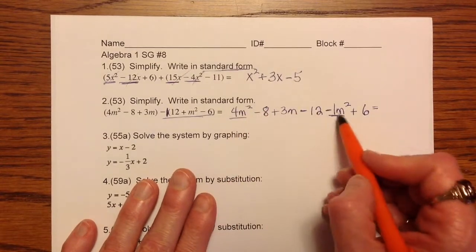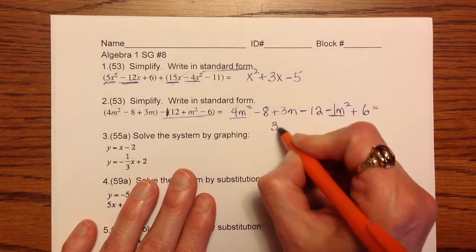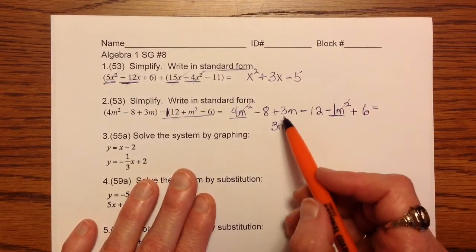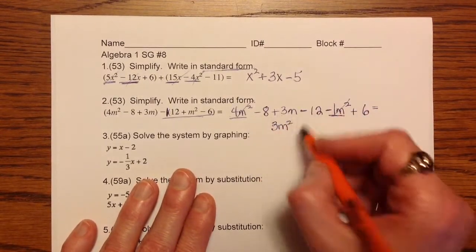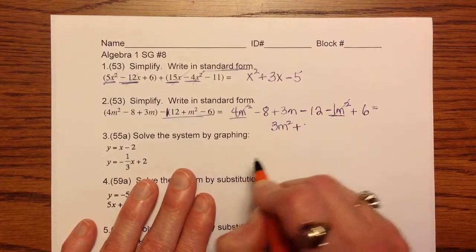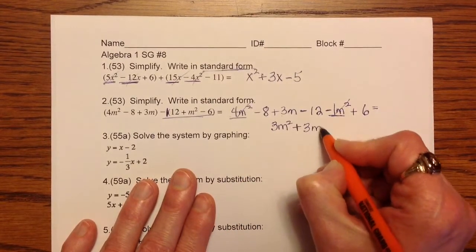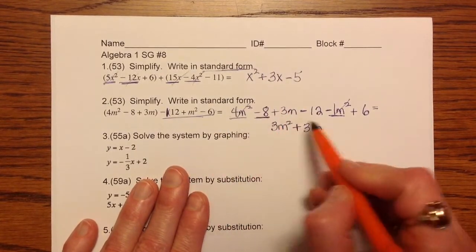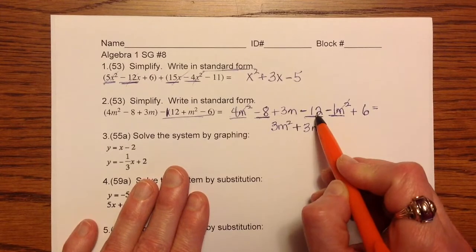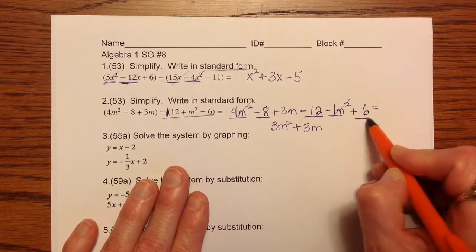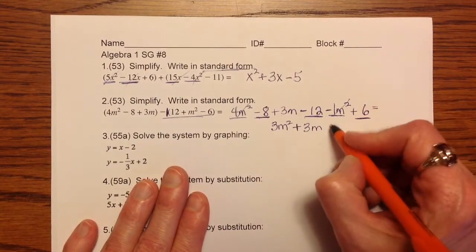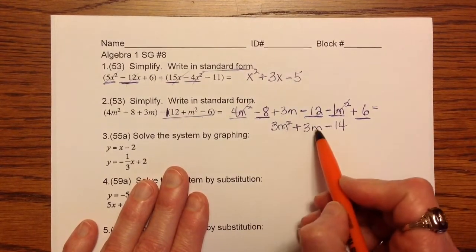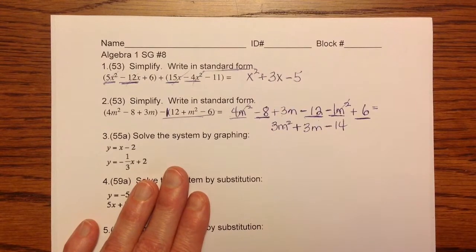4m squared minus 1m squared. Almost missed that one. So I've got 3m squared. You can mark them out if you want to. And then I have a plus 3m, and that is the only m I have. And then in this one I have a negative 8 and a negative 12, which add to negative 20. And then negative 20 plus 6 is a negative 14. So we have second degree, degree 1, and then degree 0 for our variable there.